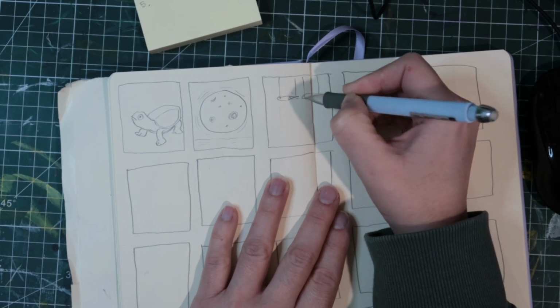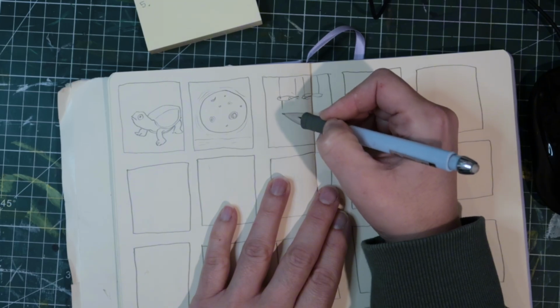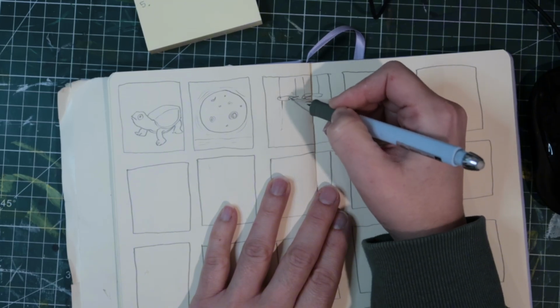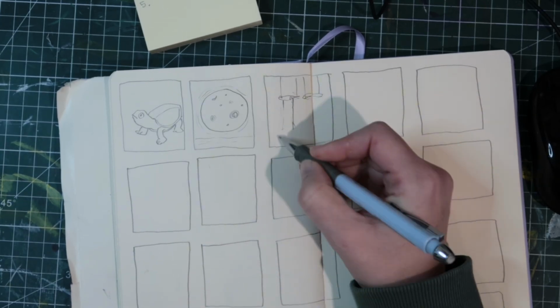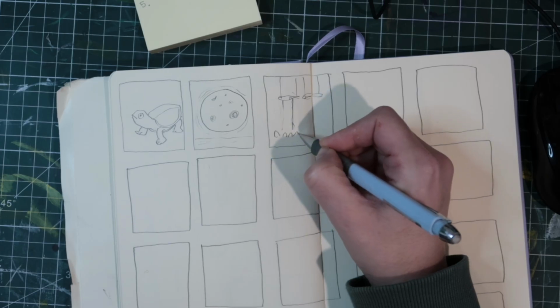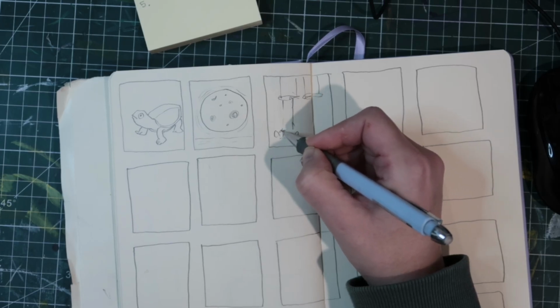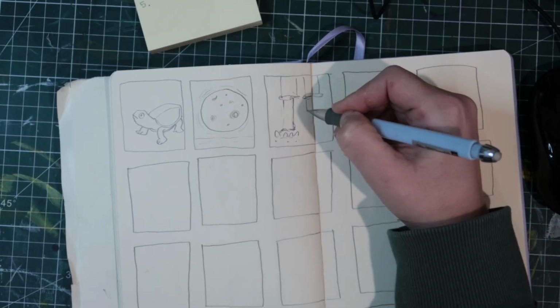Now this exercise, it's just to be free, so it does not need to be perfect in the slightest. And with feet, since I don't have a reference, my feet are going to be very wonky. Have the toes sticking out, and then sand. It's supposed to be sand.